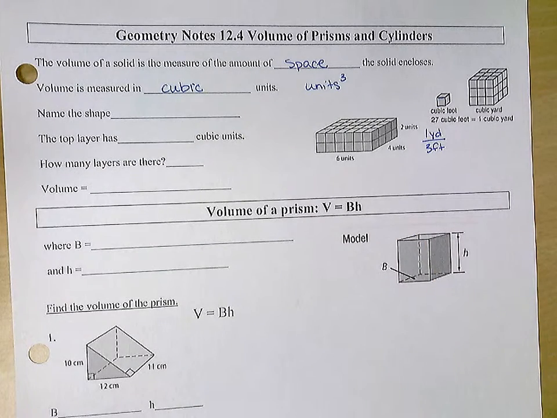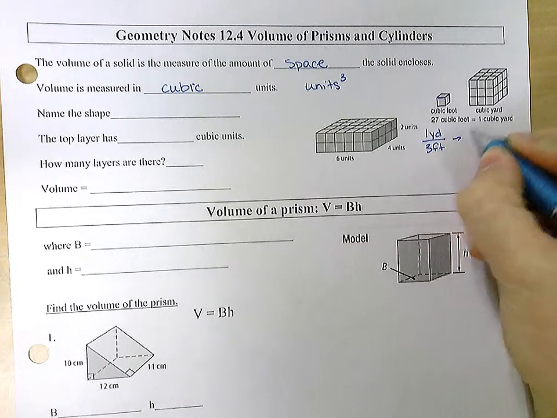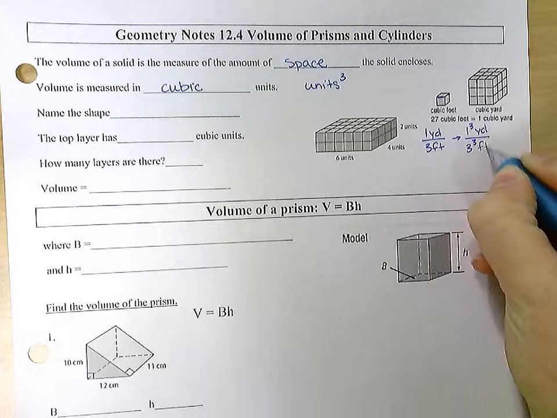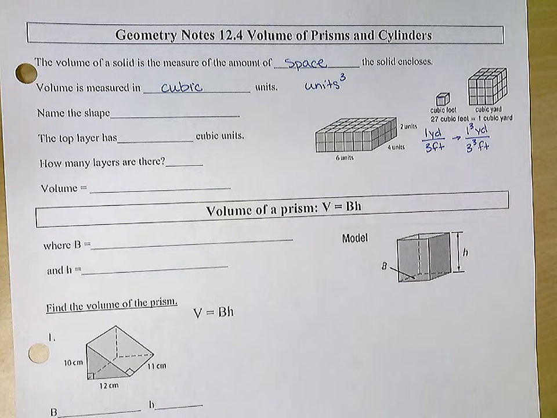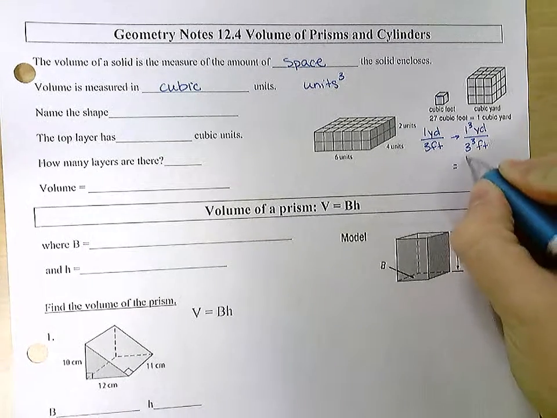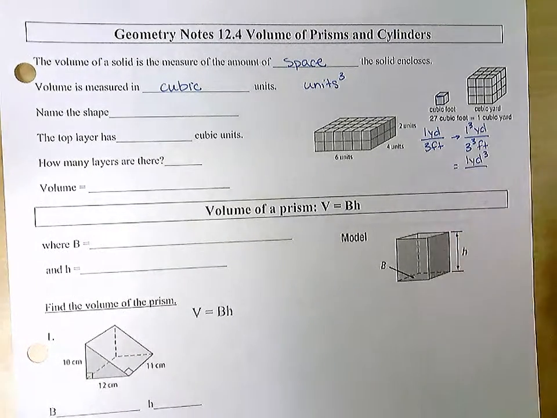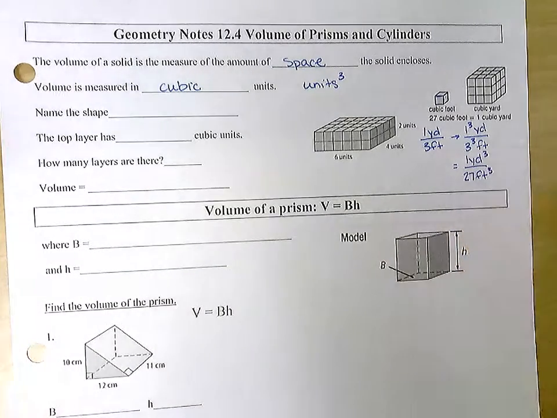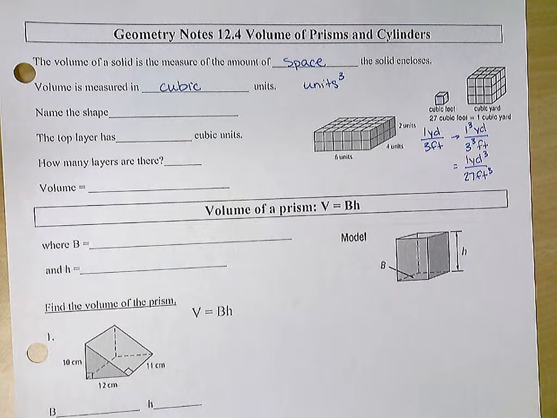Now if I want to see what 1 cubic yard is, I would have to cube my yard and cube these feet. So 1 cubic yard is going to be the same as 27 cubic feet. So 1 cubic yard will be 27 cubic feet. That's how you would convert.